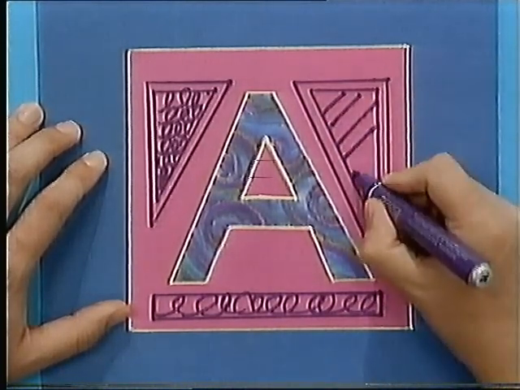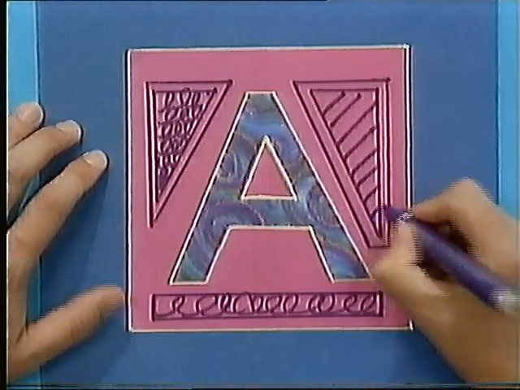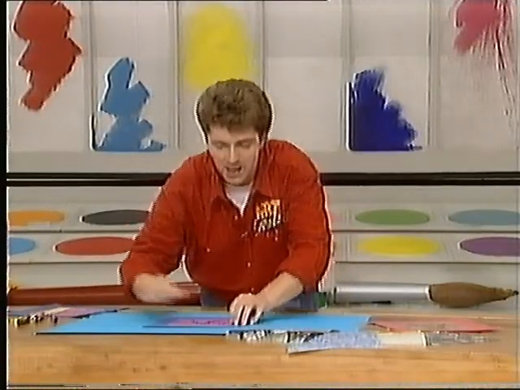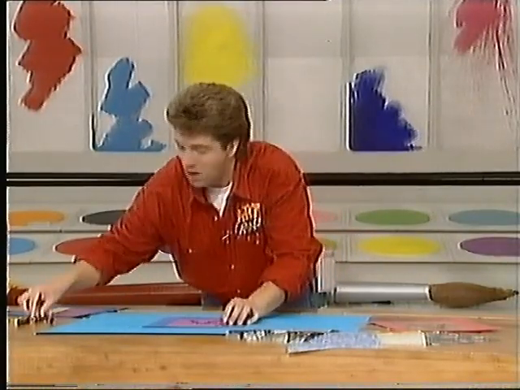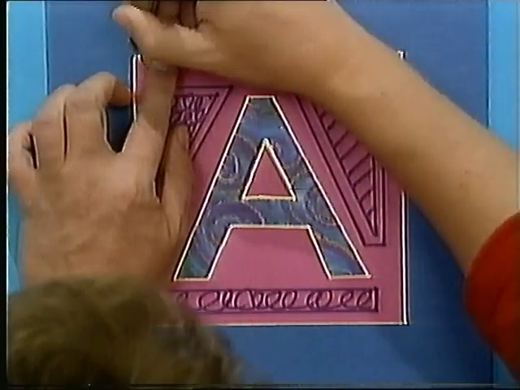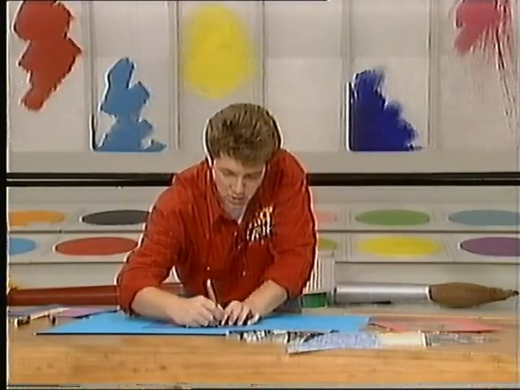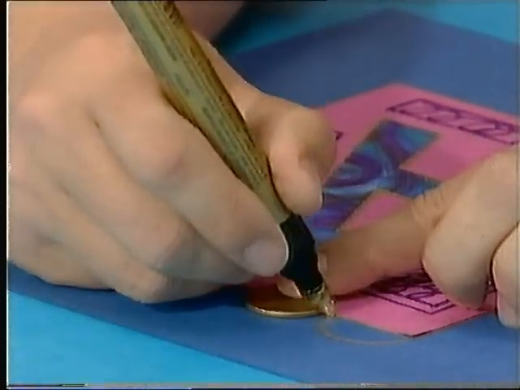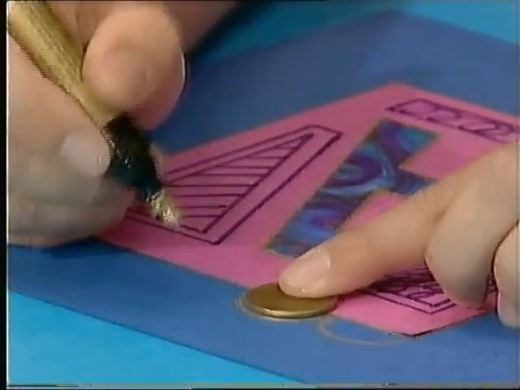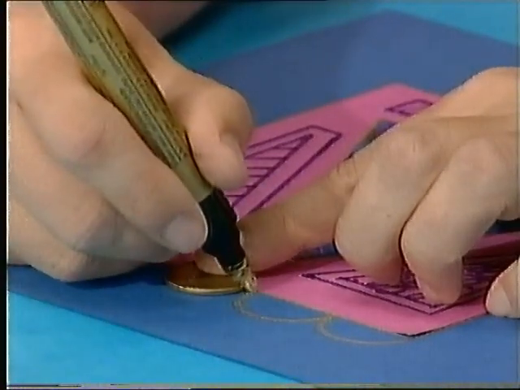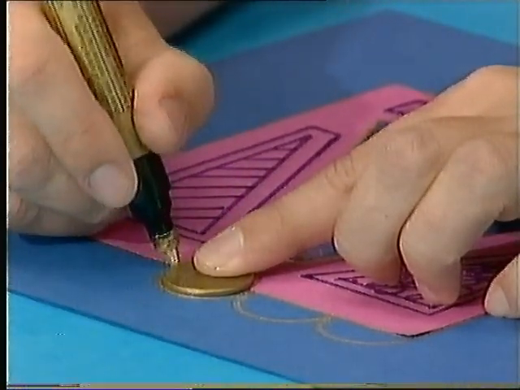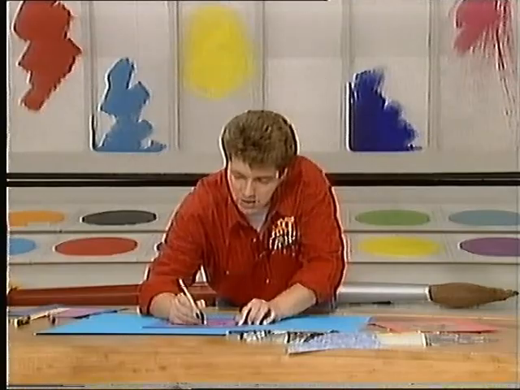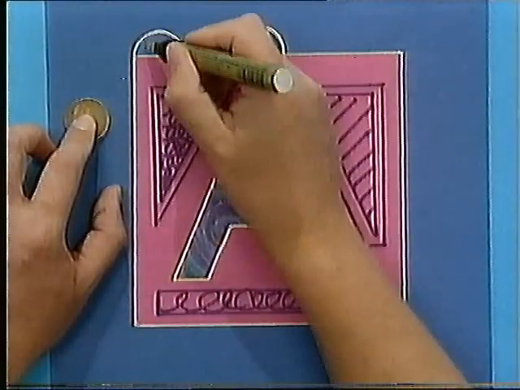Maybe some stripes in there like that. And then here's another good idea. Look at this. If you take a 2p coin and just place it halfway over the edge of your square like that, and then with a gold pen, just go around the outside of it, and then move it up, and do it again, and move it up again, and keep doing it, and go all the way around your square, and maybe you could even put some dots in like that. All adds to the pattern.